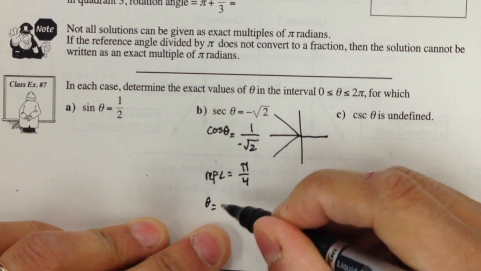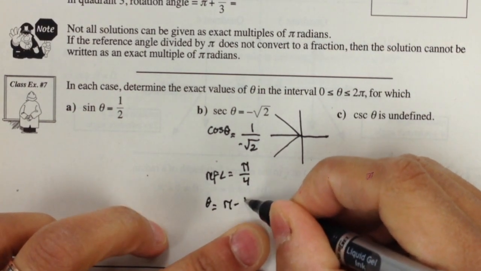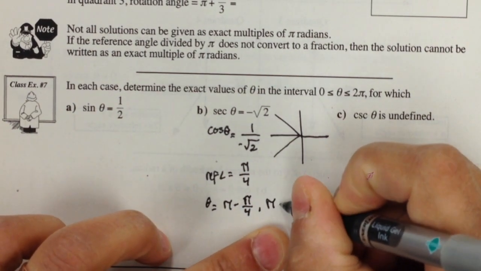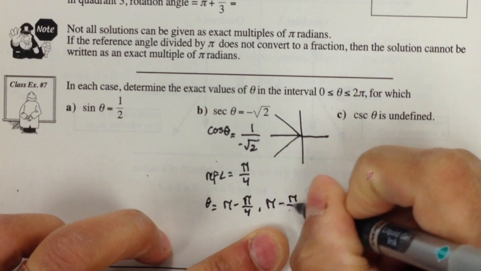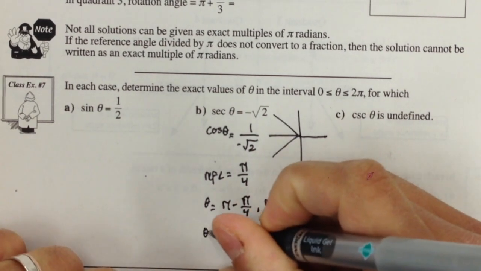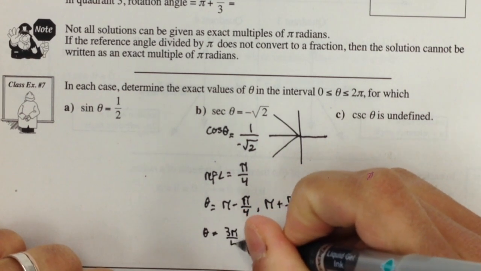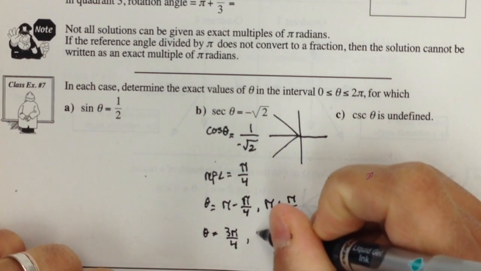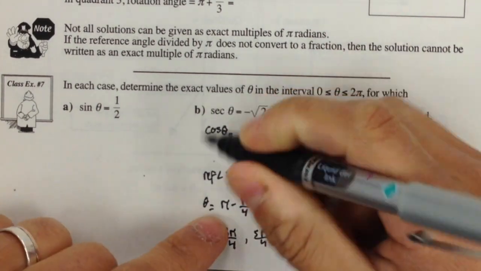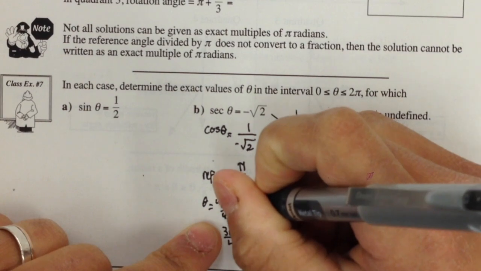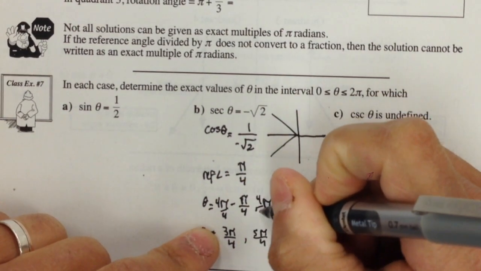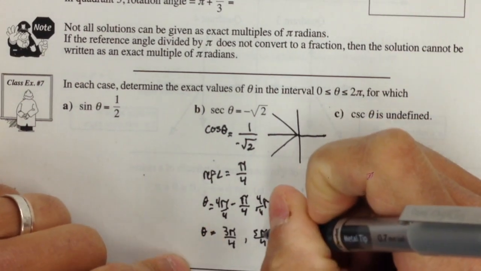And angle theta is equal to pi minus my reference angle of pi over 4, and pi plus pi over 4. And so my angle theta is 3 pi over 4 and 5 pi over 4. 3 pi over 4 because if I find my common denominator, that's 4 pi over 4 minus pi over 4, which is 3 pi over 4. And this would be 4 pi over 4 plus pi over 4, which is 5 pi over 4.